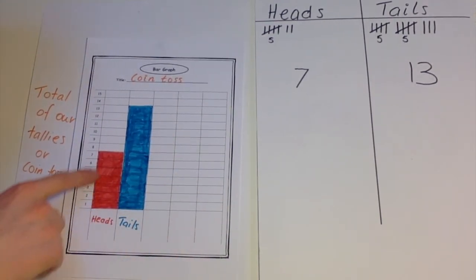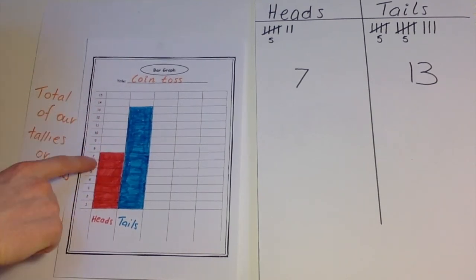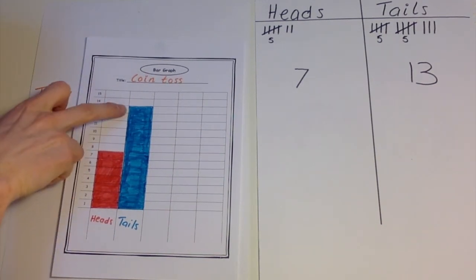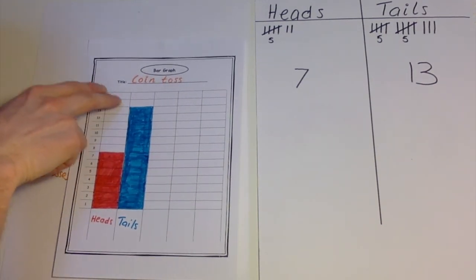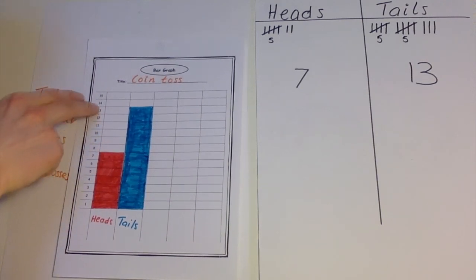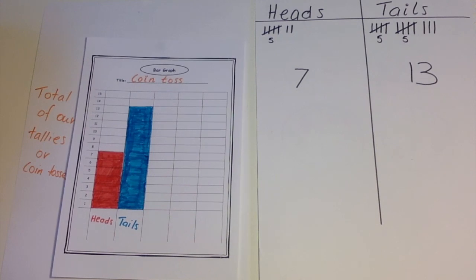You can see there's a big difference between one and the other, isn't there? In my one, I wonder how many more tails I've got compared to heads. I can count these little boxes here. They give me a clue. So this is how you draw and make your bar graph. Let's see how well and how nice and neat your bar graphs are going to be.